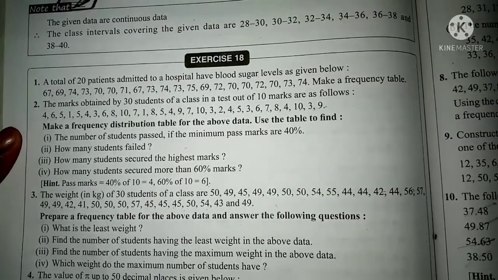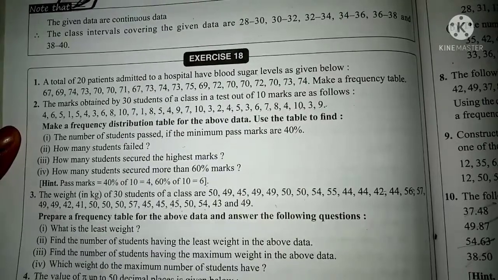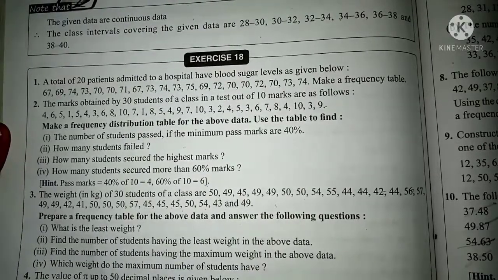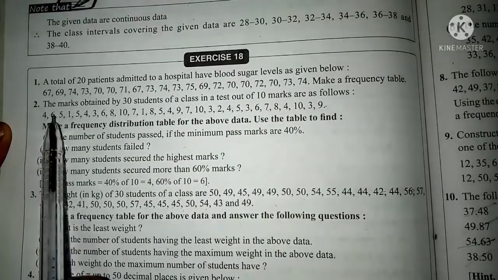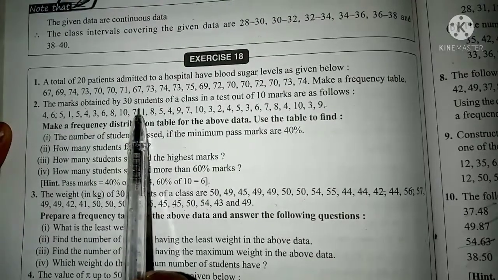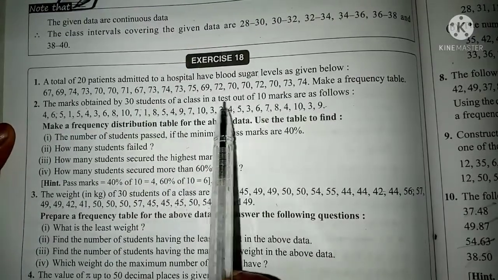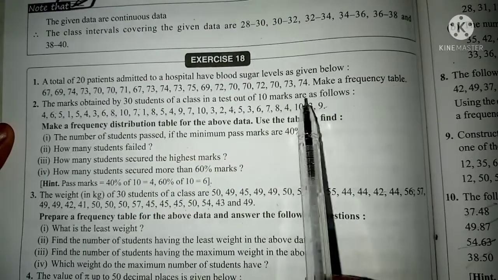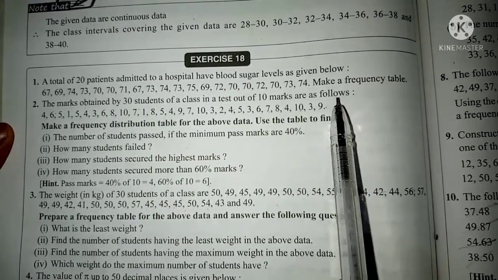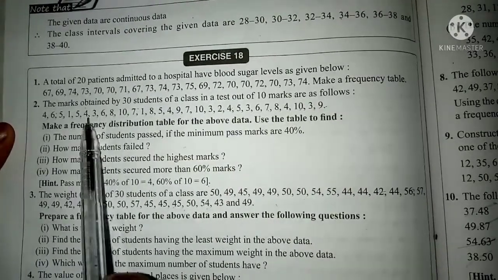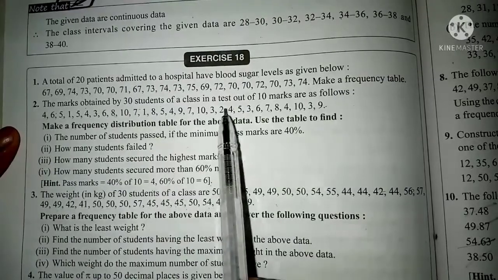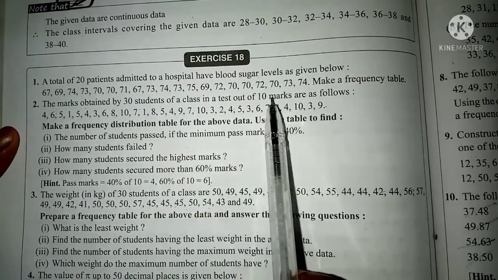You can see the first question given to us. The marks obtained by 30 students of a class in a test out of 10 marks are as follows. These are the marks obtained by the students in a class test out of 10 marks.